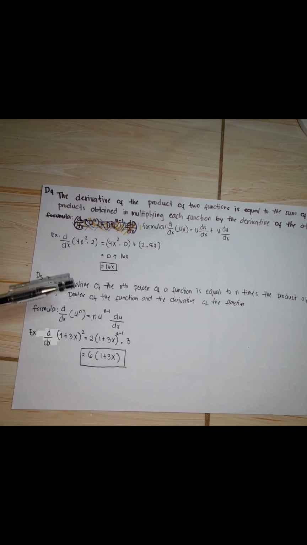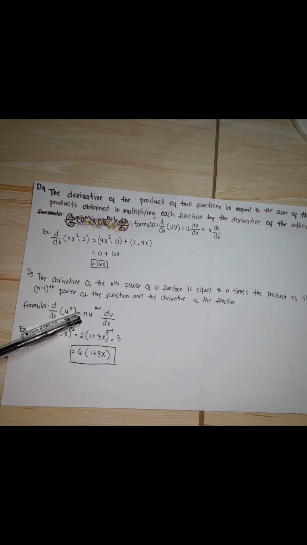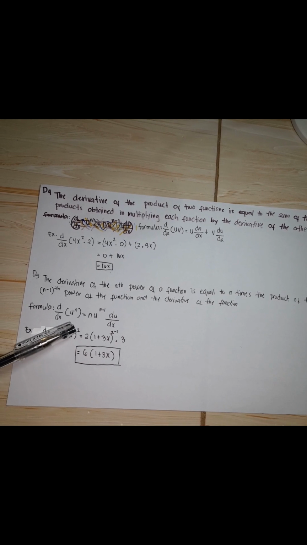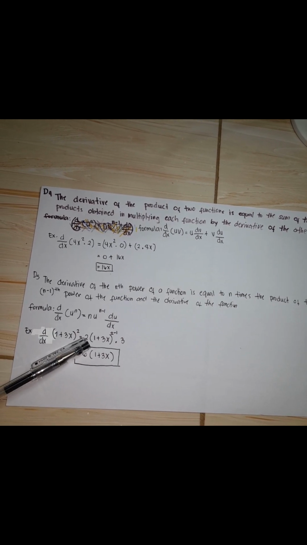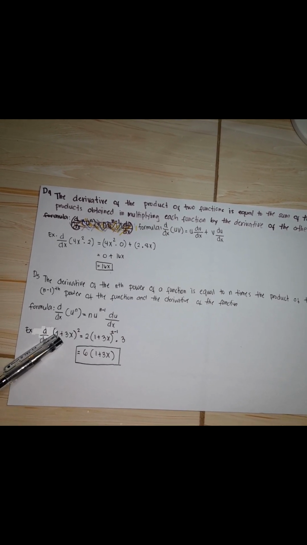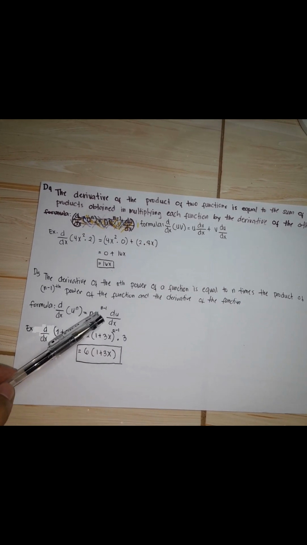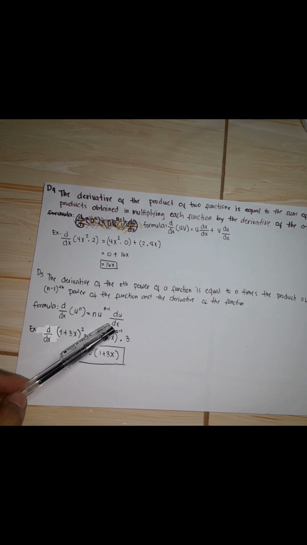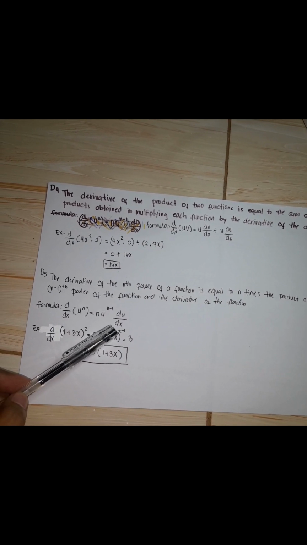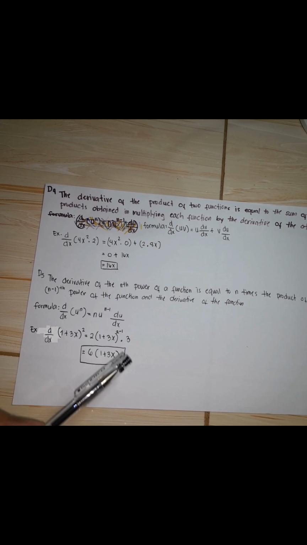So we will follow the formula. So ang n na to is 2. So let's write 2. Then ang u na to is 1 plus 3x. Then sa baba, n minus 1, so we'll substitute n, which is 2 minus 1.